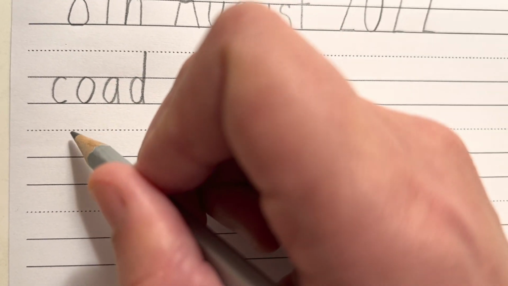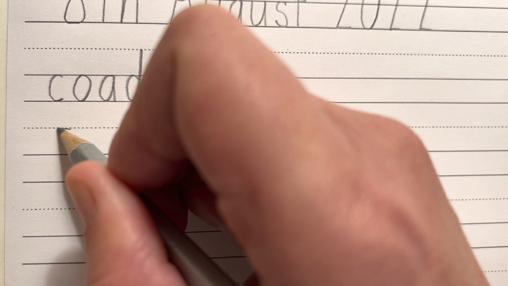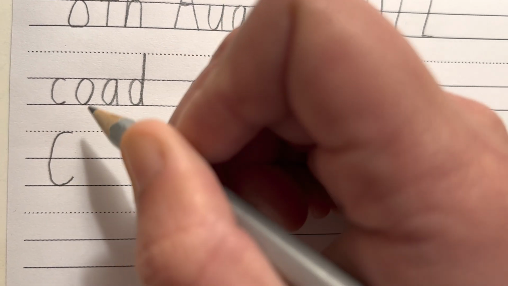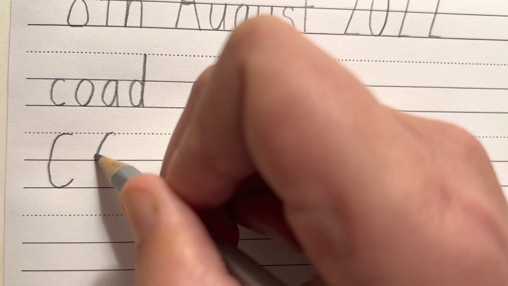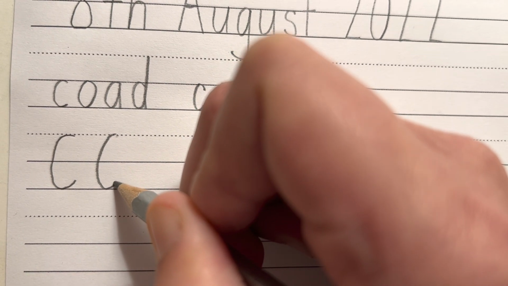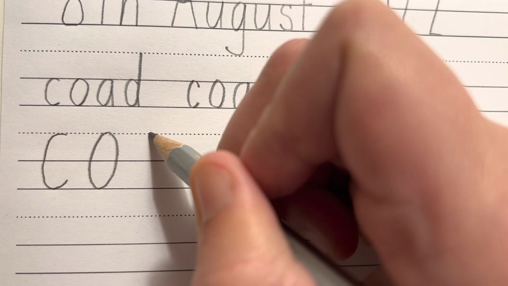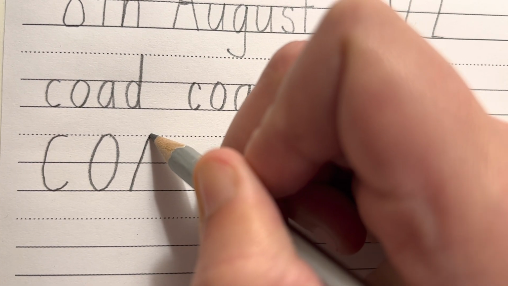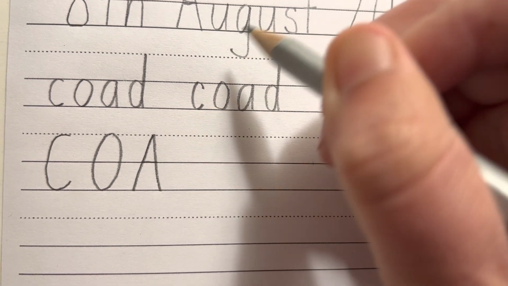For the uppercase COAD, we are going to start from the dotted line. Similar to the lowercase, you go around, but this time touching the bottom solid line for the C. For the O, you start from the top dotted line, you go down all the way to the bottom line and then back up in and join. For the uppercase A, you start from the dotted line, slant to one side, touching the bottom line, go back up again to the other side and cross in the middle.